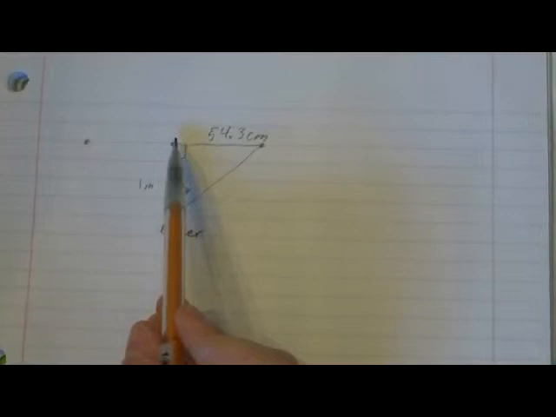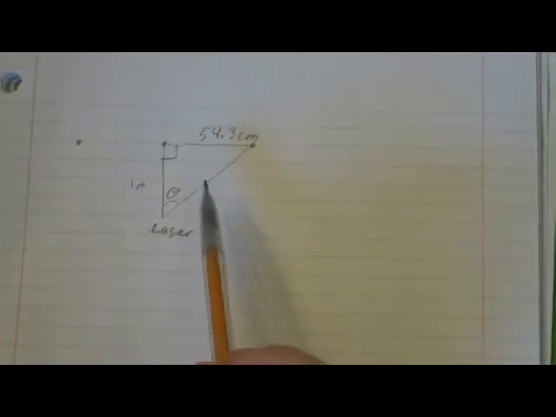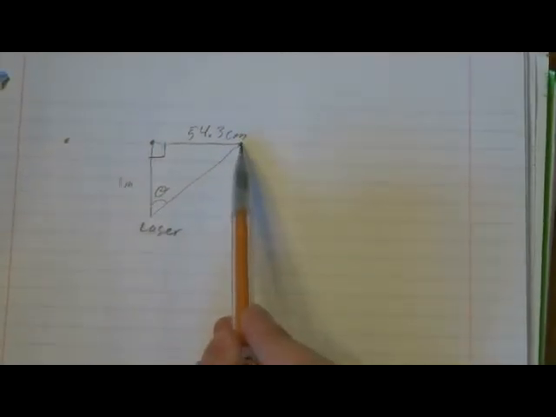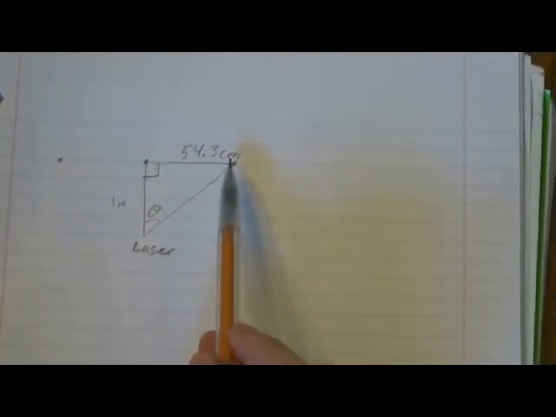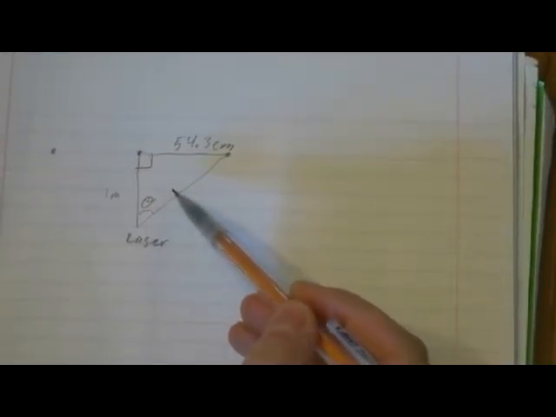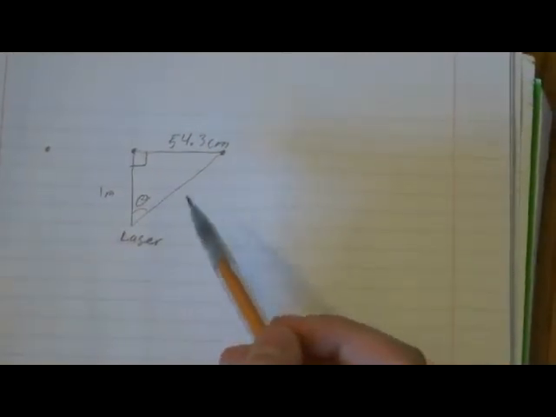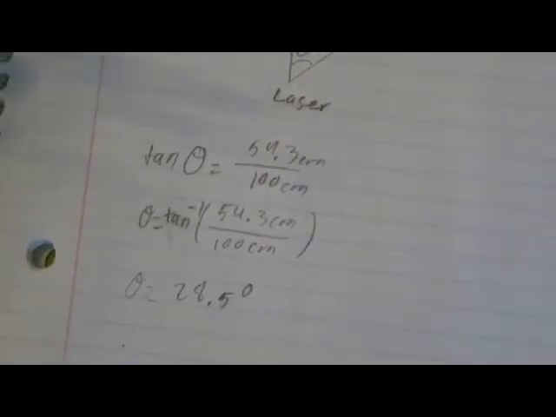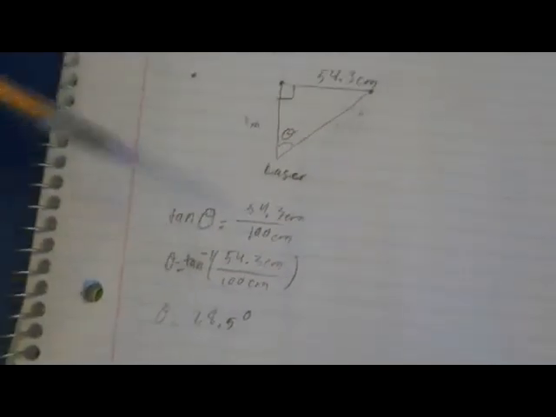Alright, so we had the laser, which was 1 meter from the board, and it created two secondary nodes, and we measured how far this secondary node was from the primary node, and it was 54.3 centimeters. So then what we'll do is we'll find this angle, and once we find that angle, then we will be able to find the wavelength of the laser. Alright, so we took the inverse tangent of 53.4 over 100, and we found that the angle is 28.5 degrees.